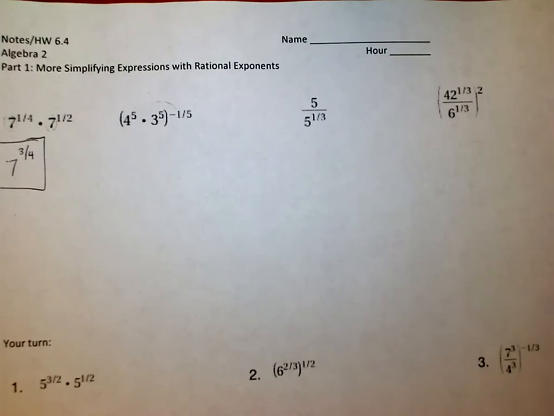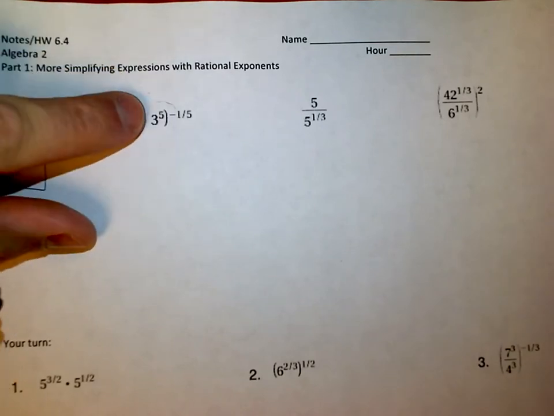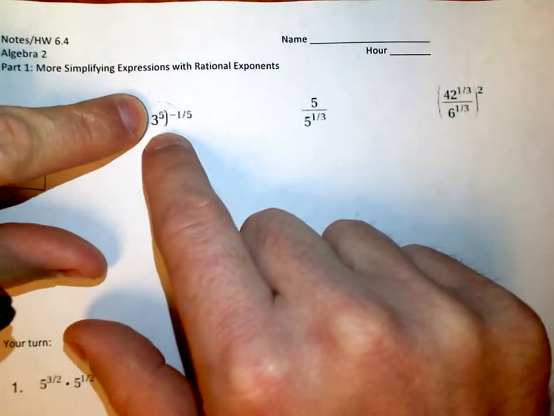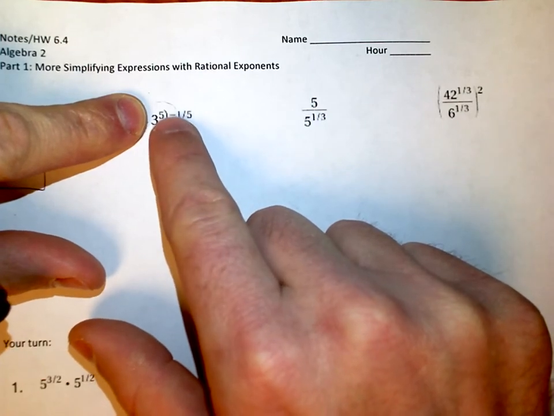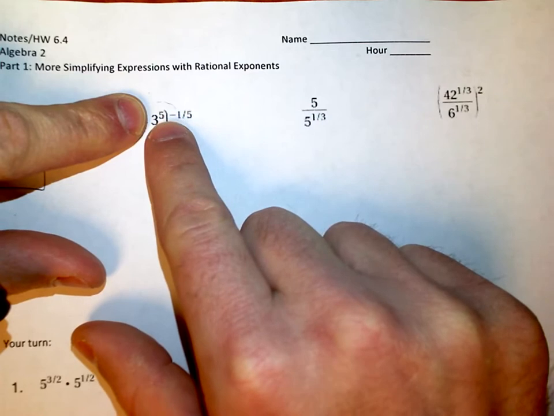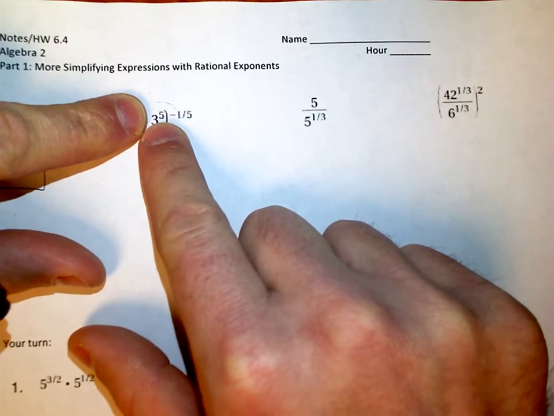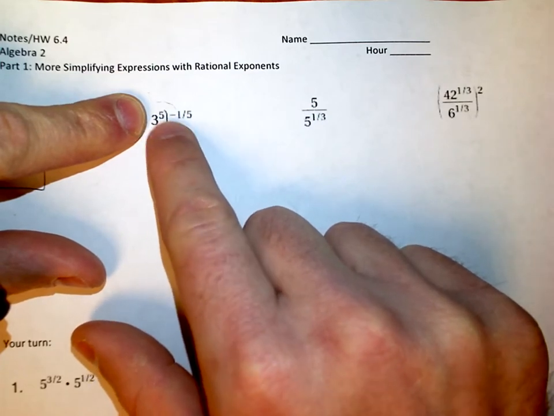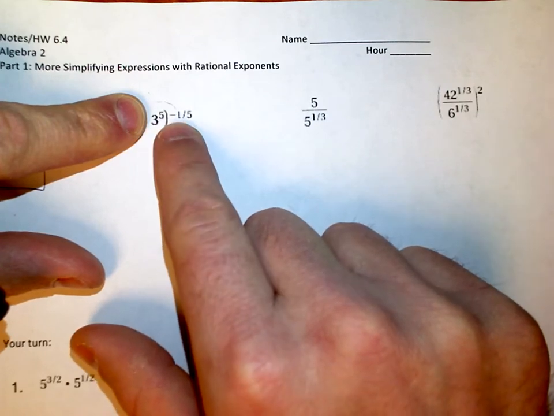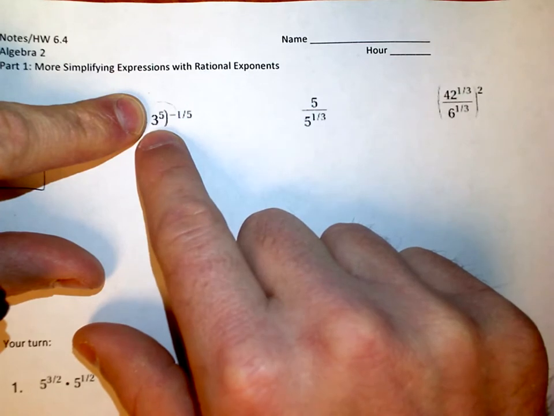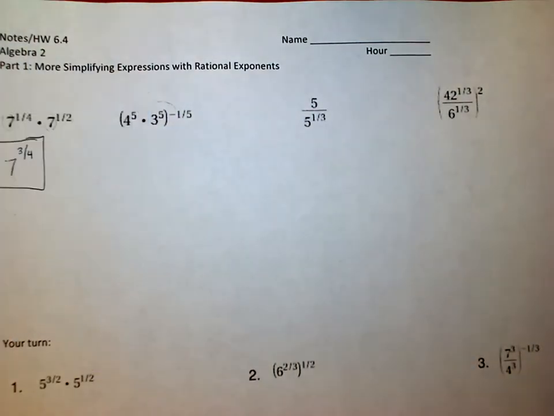Remember, when I raise a power to a power, like this 3 to the 5th raised to the negative 1/5, that's when I multiply. I don't add, that's not 4 4/5. That's 5 times a negative 1/5. A positive times a negative gives me a negative value, and 5 times 1/5 is just 1. So that piece becomes 3 to the negative 1.